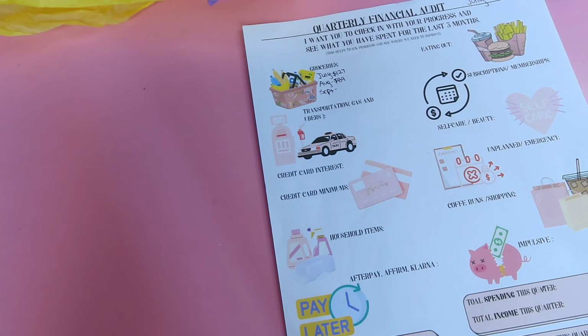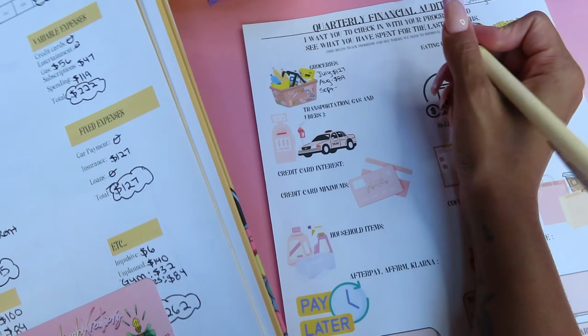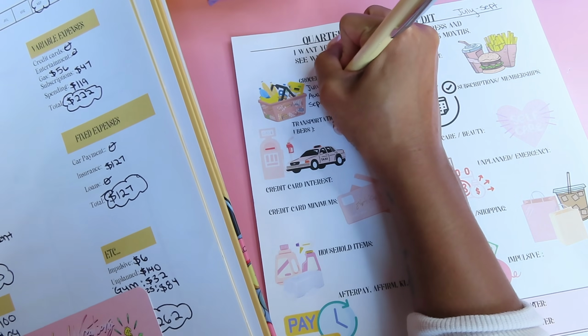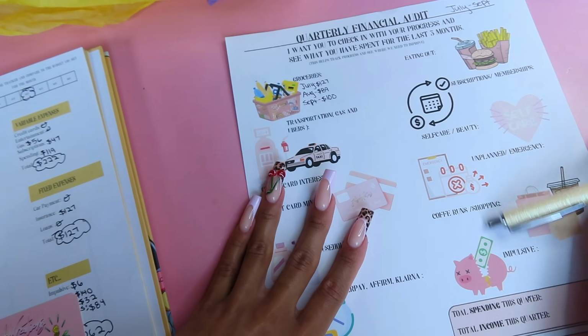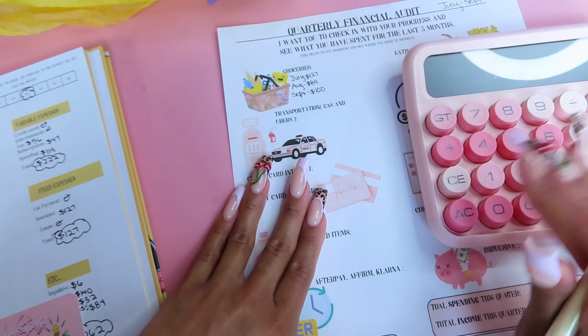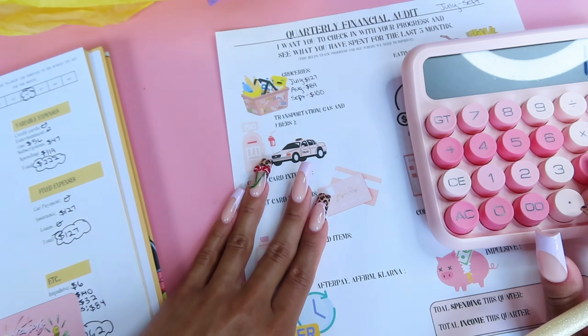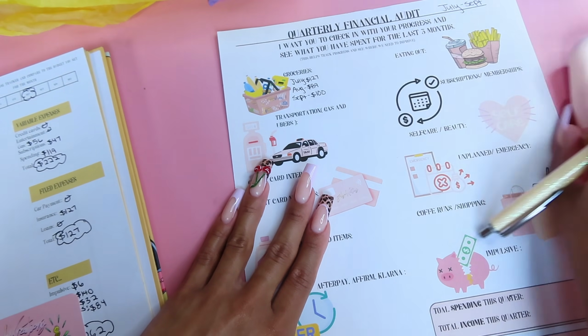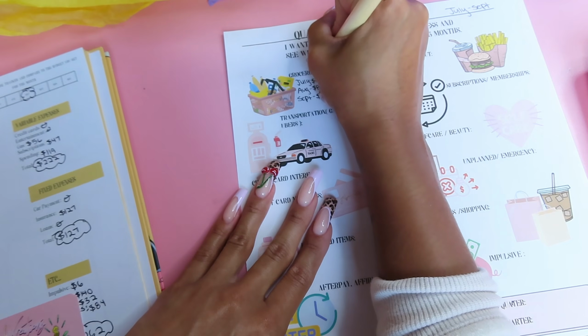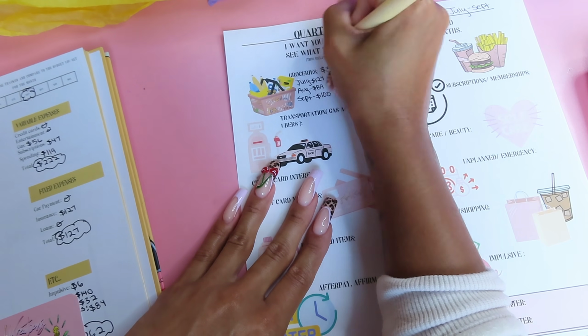In September, we spent a total of $100 on groceries. So we're gonna go ahead and put that as 100. Okay. And let's go ahead and total this up. So 127 plus 89 plus 100. We spent the total of $316 on groceries.